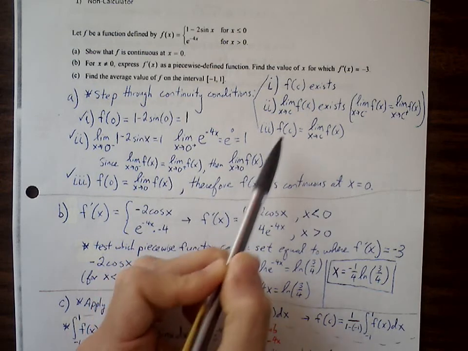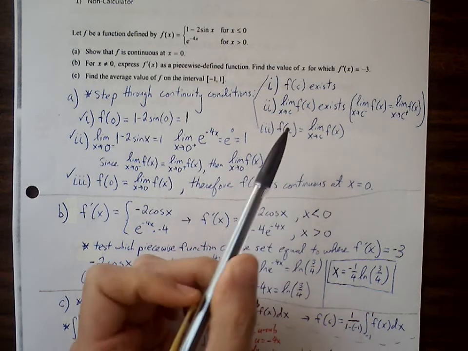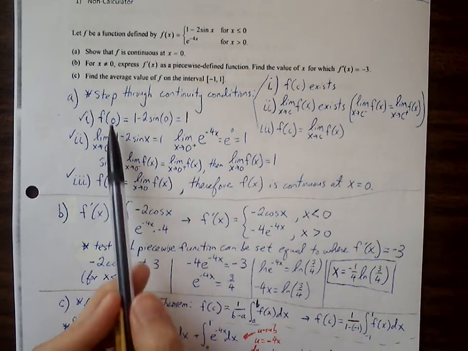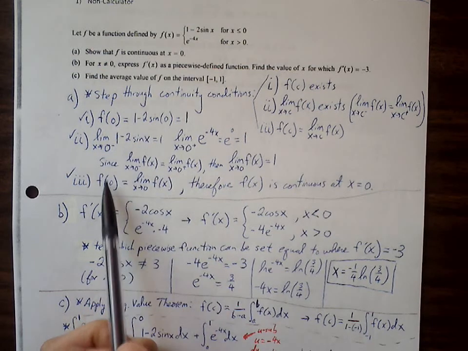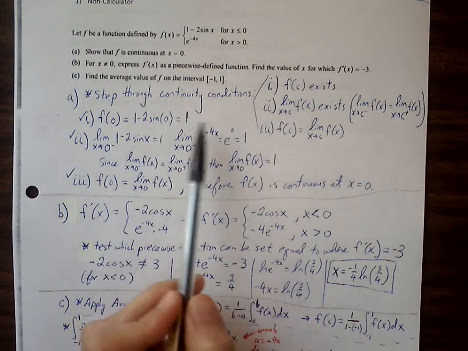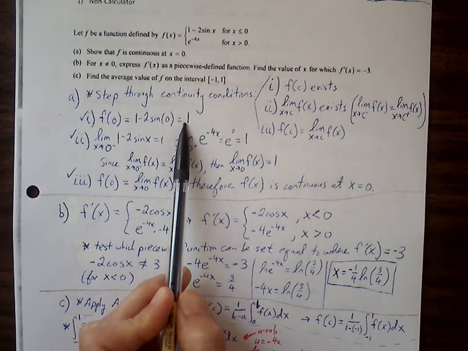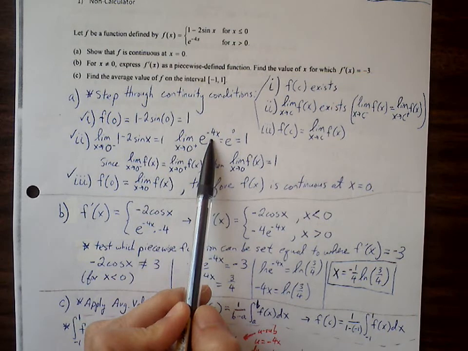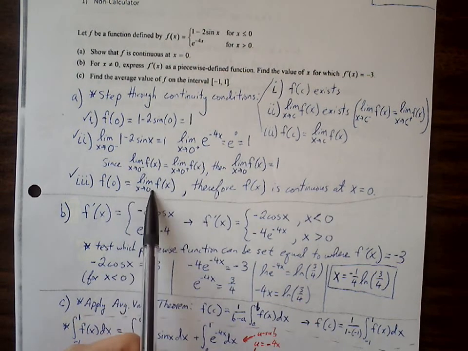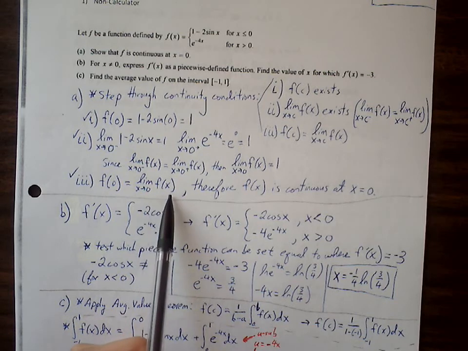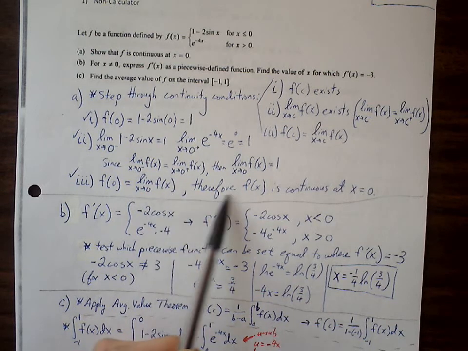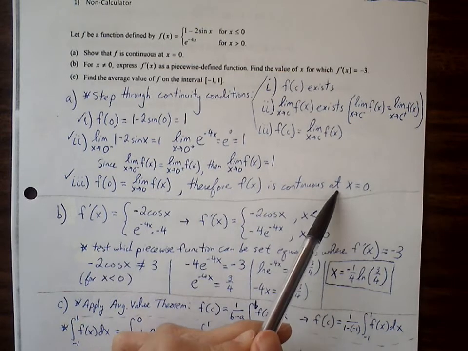So since the limit exists at 1, we can move to the next condition. The third condition, does the point exist where the limit exists? Basically, this third condition just means that we're going to compare the results of the first two. So the first result is 1. The second condition gives us 1 as well. So we see that there's an agreement. The first two conditions are equal to each other. So therefore, our function is continuous at x equals 0.